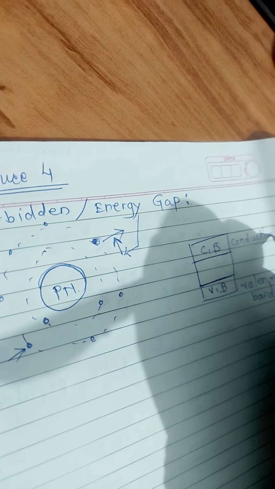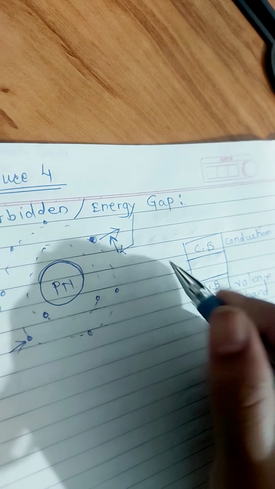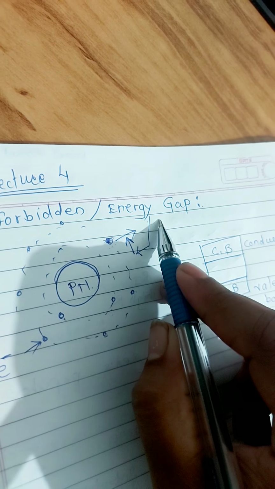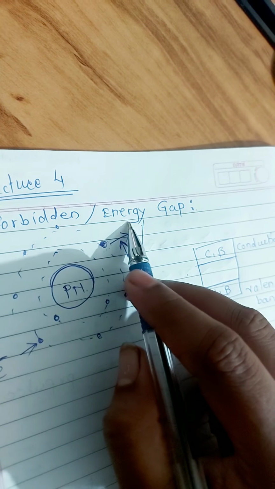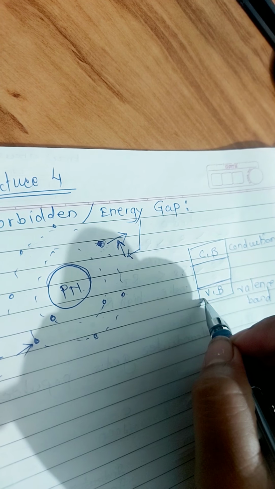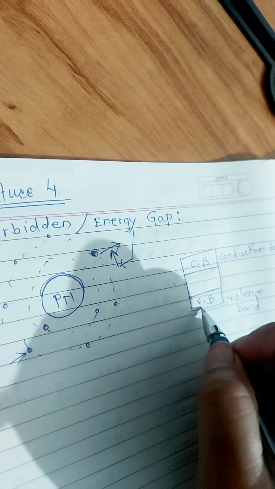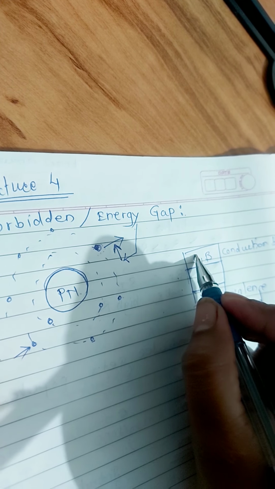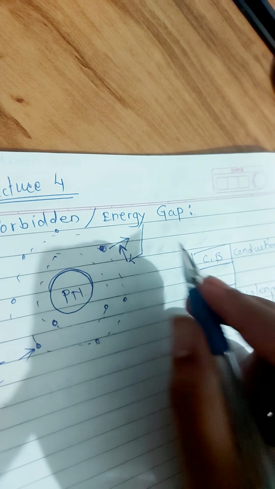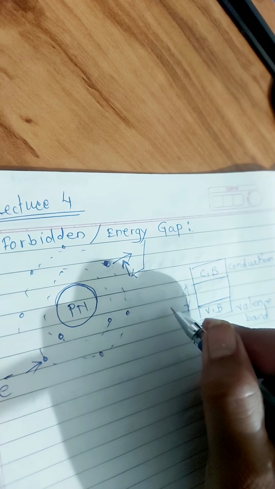This gap is the forbidden gap or energy gap. Why is it called forbidden energy? Because to throw out, to deliver, to conduct the electrons in the valence band to the conduction band, whatever energy is required is called energy, and this gap is called the energy gap.